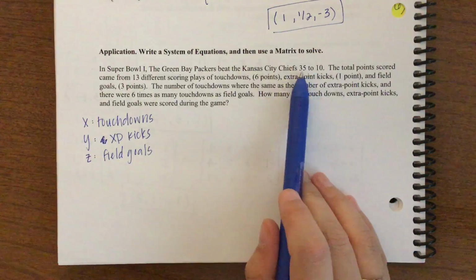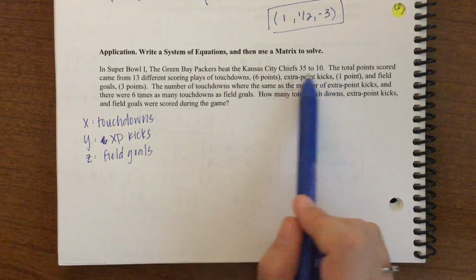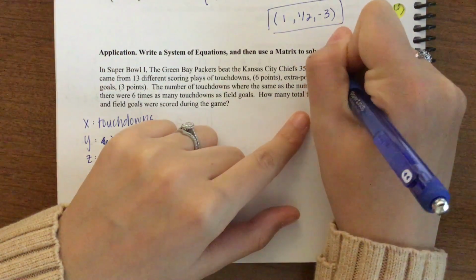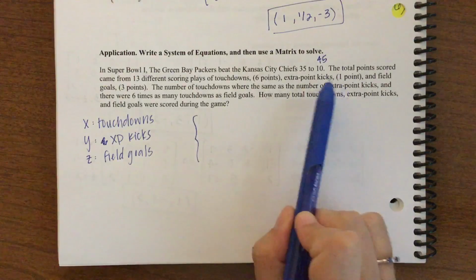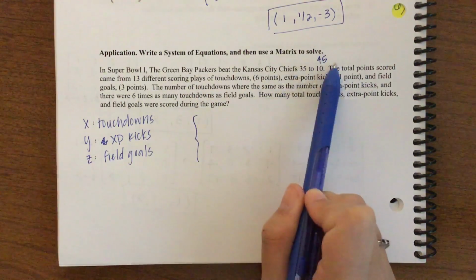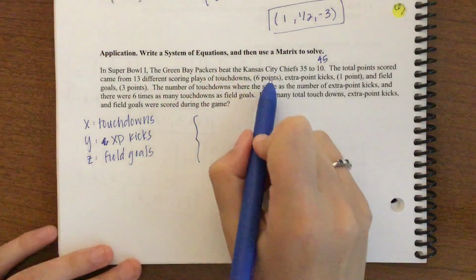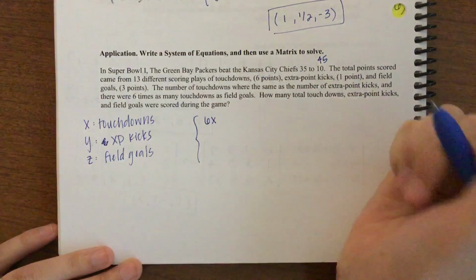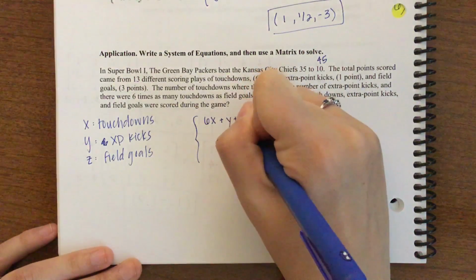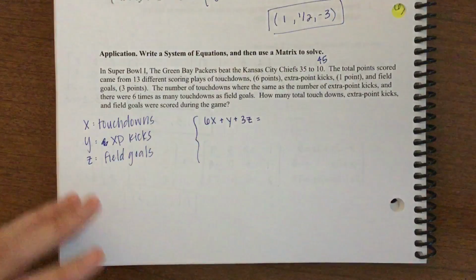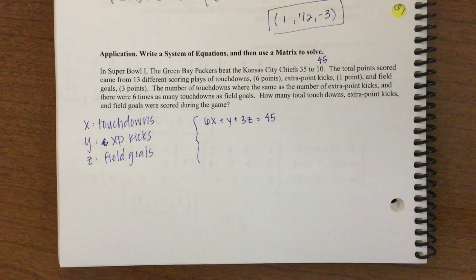So the first thing we see is this 35-10 and the total points scored. Total points scored is actually 45. And we have to think where those total points came from. If we're talking about points, we're not going to be talking about a touchdown, we're going to be talking about how many points per touchdown. So we know that there are 6 points per X, 1 point per Y, so plus Y, and 3 points for field goals. And those scoring plays with those points got to be 45 points total in the game.